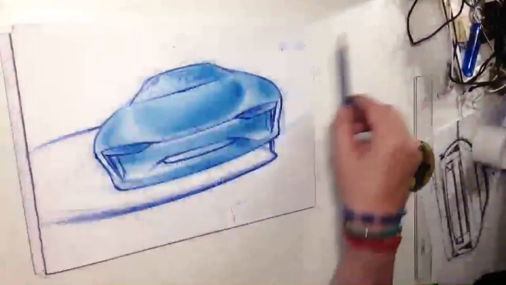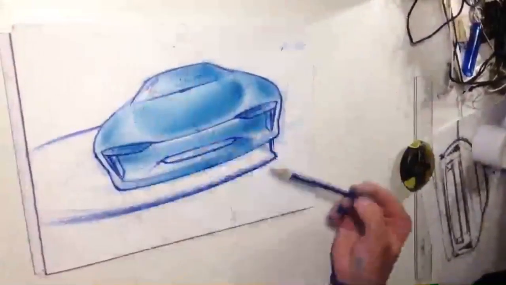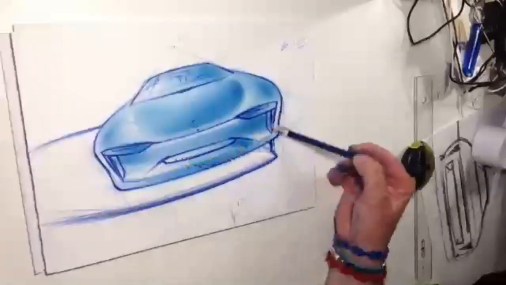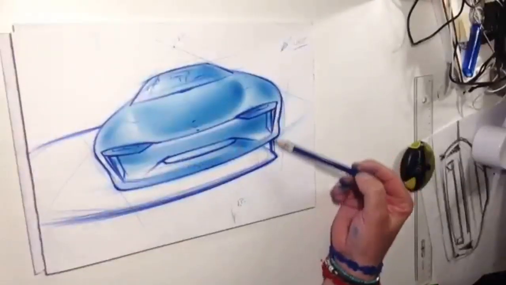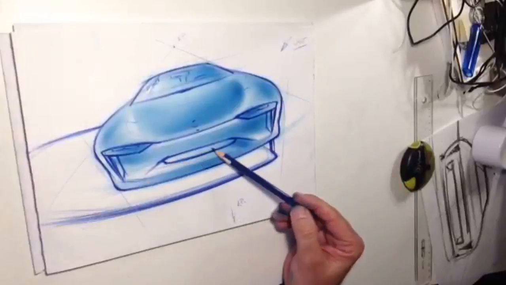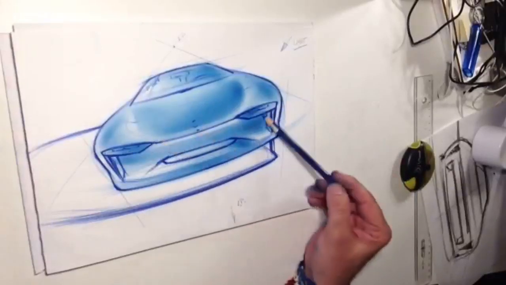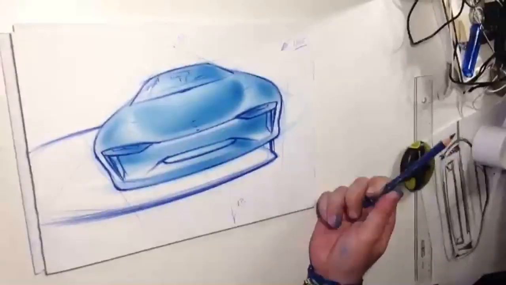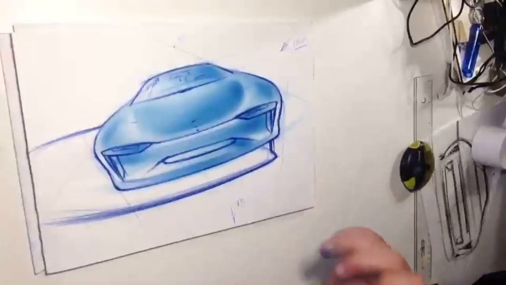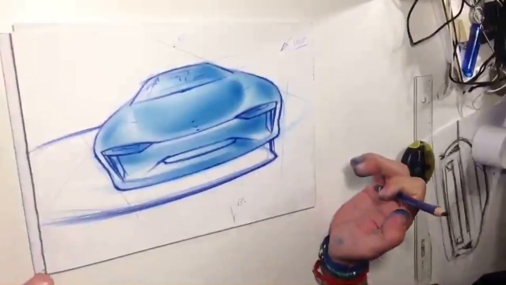So once we finish this with the pastel, then I will take again my pencil and I will do all the line with the darkest areas, like the air intakes, the shadow, the front mouth here, details here, okay? Then we'll use also some white pencil and then at the end some white gouache.